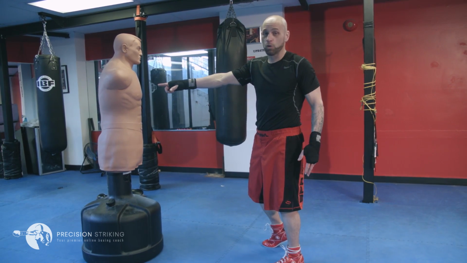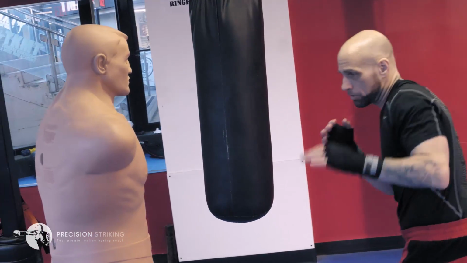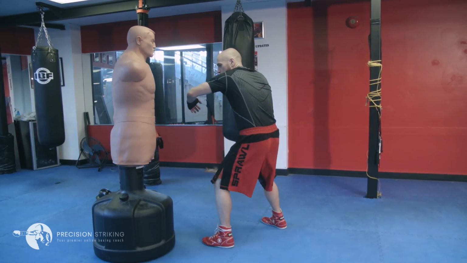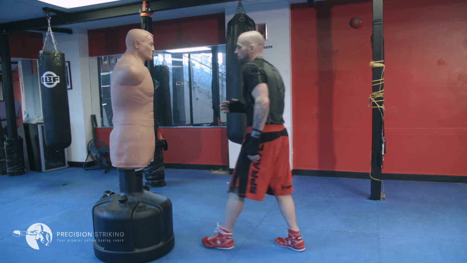The southpaw is usually quick on the jab counter, so as soon as you throw, something's often coming back at you. So you're there, touch, and then go, boom, and then come across. And then you can continue to throw and work.